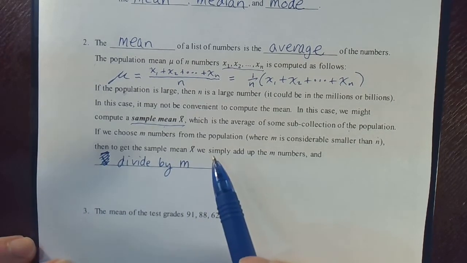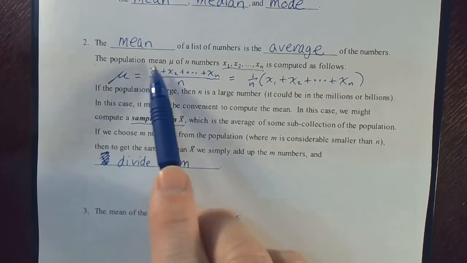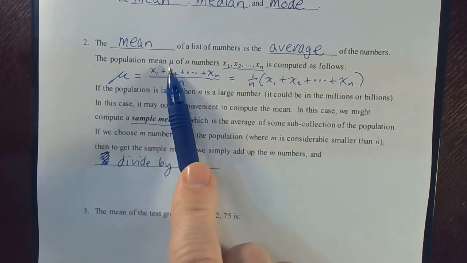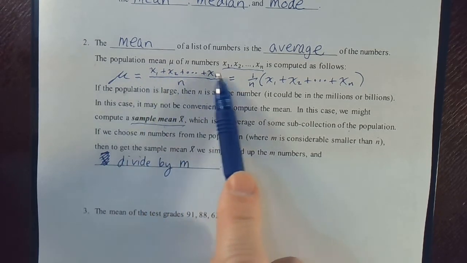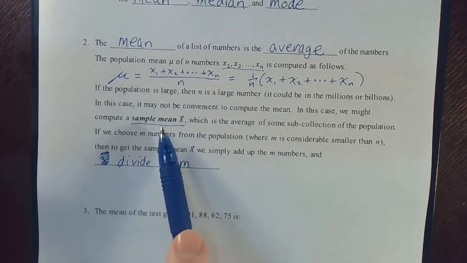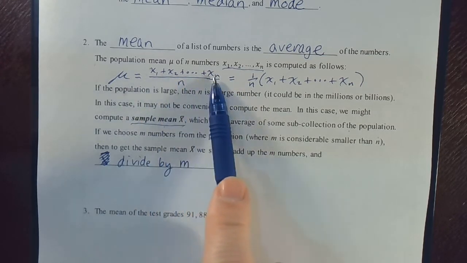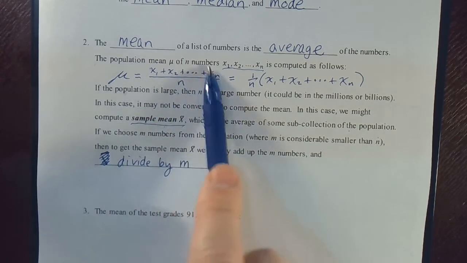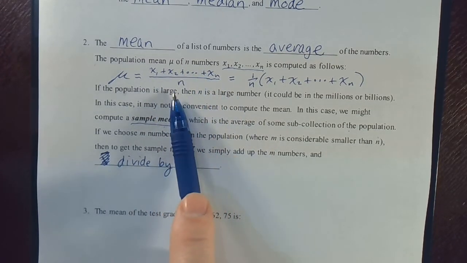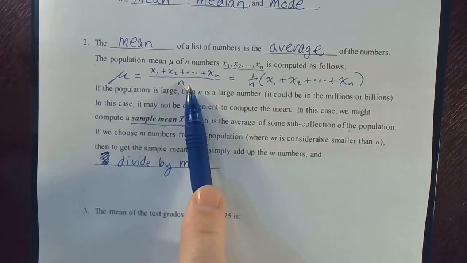Okay, so it's very, very much related to the population mean. The population mean just says you're able to get all of the numbers in question, every single one of the numbers. If there are too many numbers, you might take a sample mean, which means just take a few or a smaller number from this set and average them together.